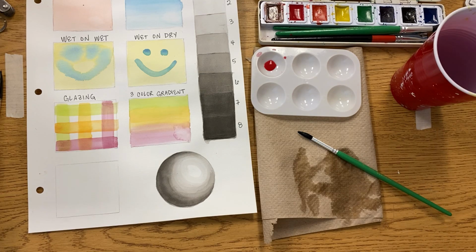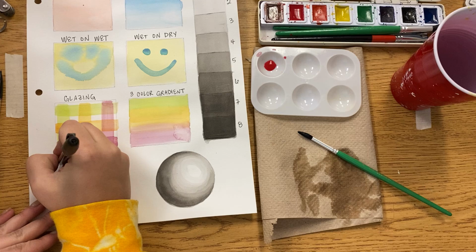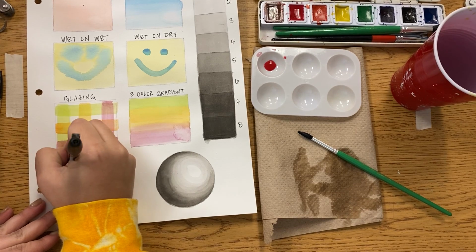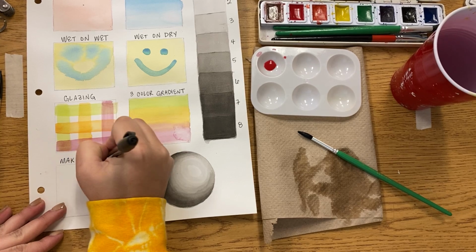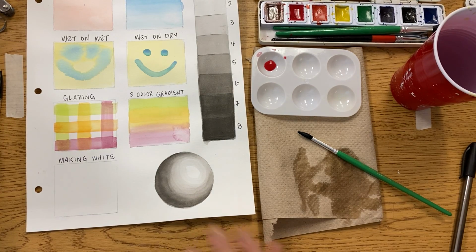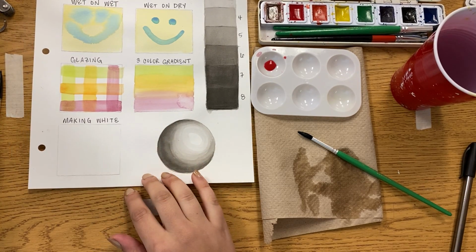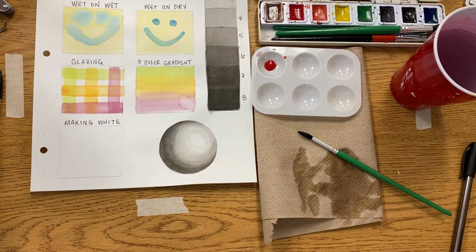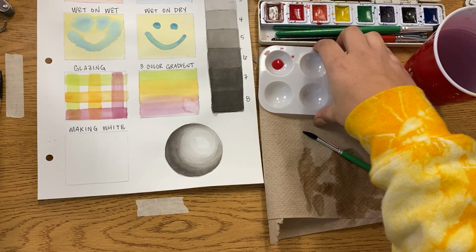Go ahead and label this square. We're going to label it making white, even though we're not technically making white. We're going to show an example of how we create white in a watercolor painting. So go ahead and label that square making white. And then I want you to just watch me first.